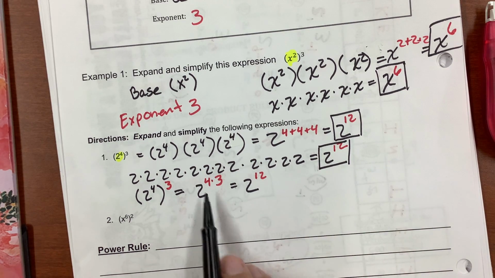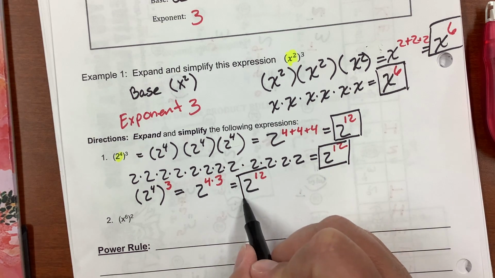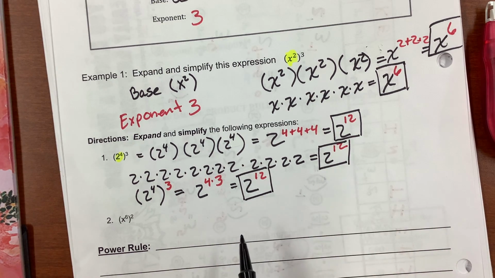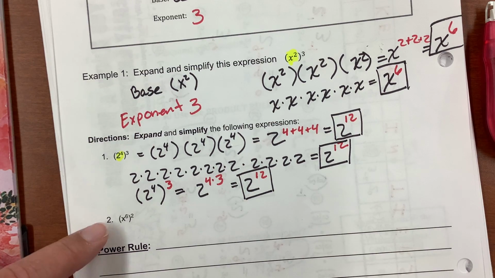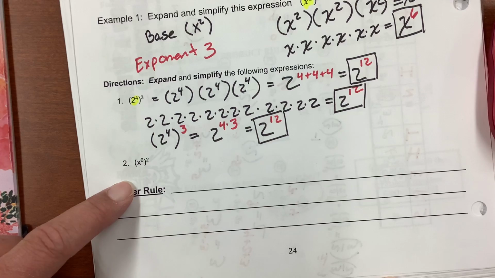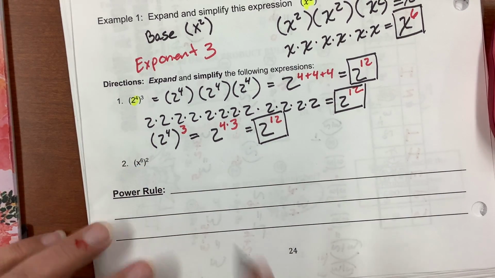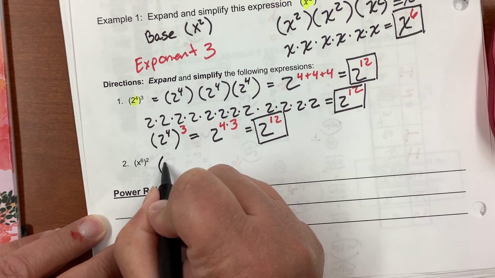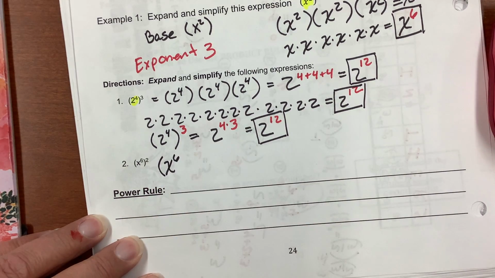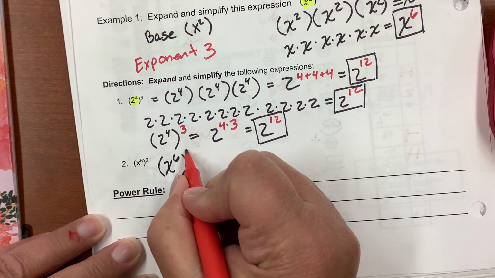Or I can use this new rule where I'm multiplying, and I get 2 to the 12th power. Since I didn't give myself a lot of room, I'm going to just do the shortcut down here. I'm going to use x, and I'm going to multiply 6 times 2. So I have x to the 6th power, and that is all the way squared.